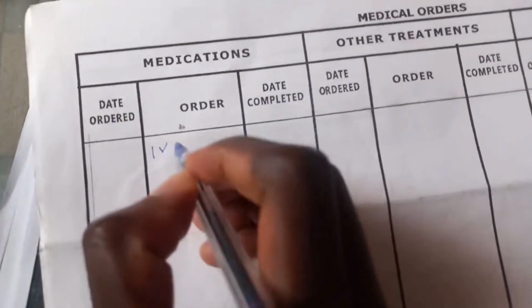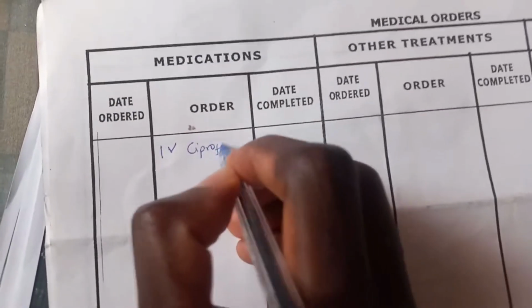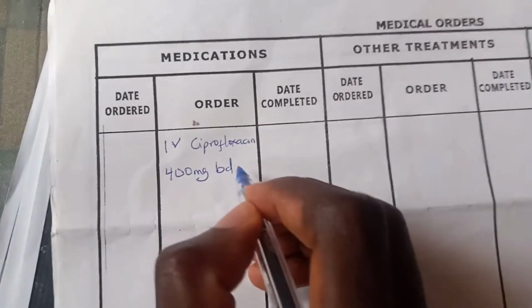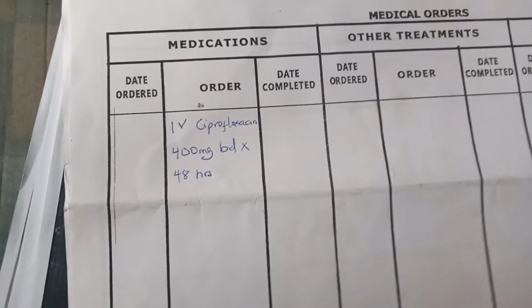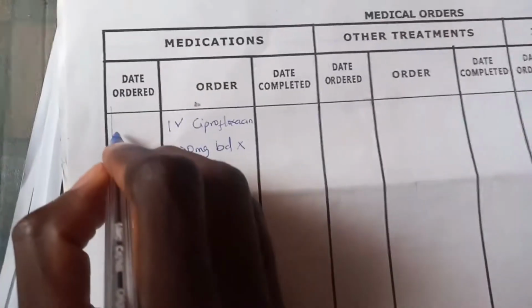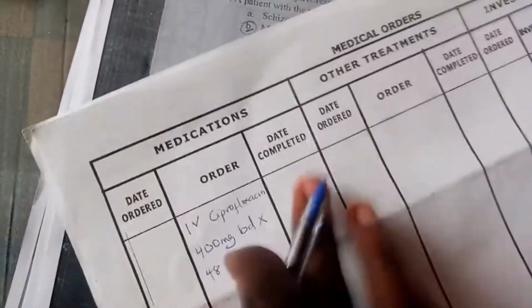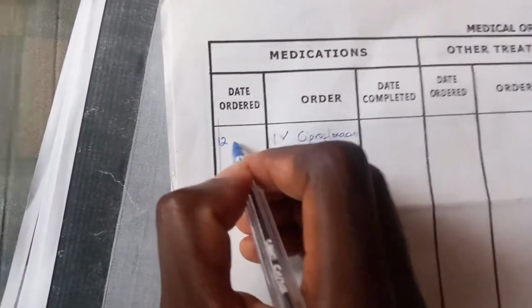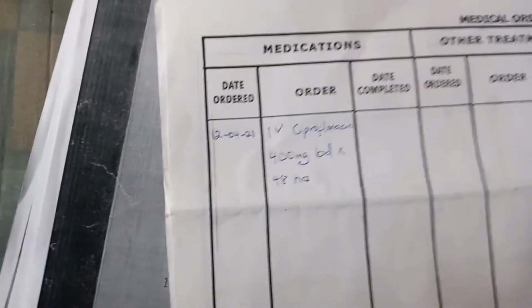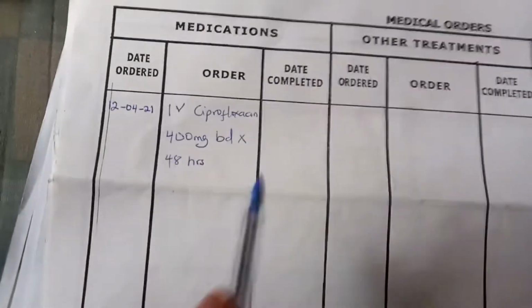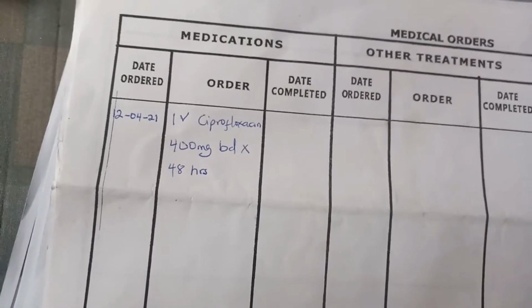Okay, so IV Cipro, Floxacin, 400 milligram BD times 48 hours. Okay, so you write the date they ordered this treatment or this drug. So let's say it was, let's check something here, okay, 20th April, 12th April, sorry. So let's say 12th of April 2021. Okay, so that was when this drug was ordered to be given to Mr. Owusu.